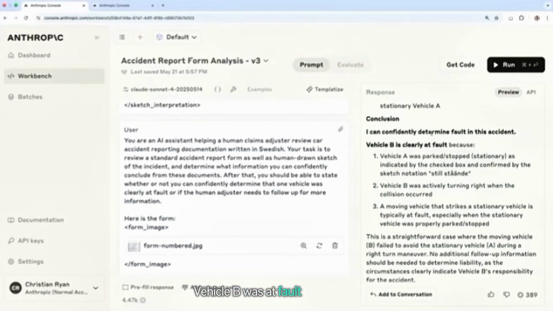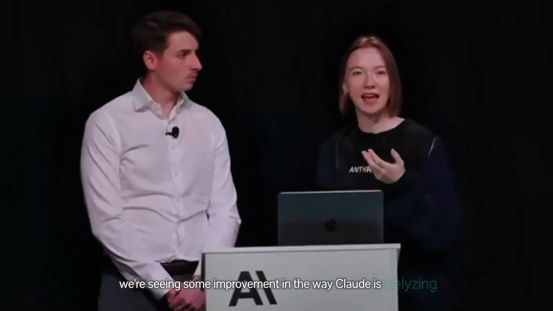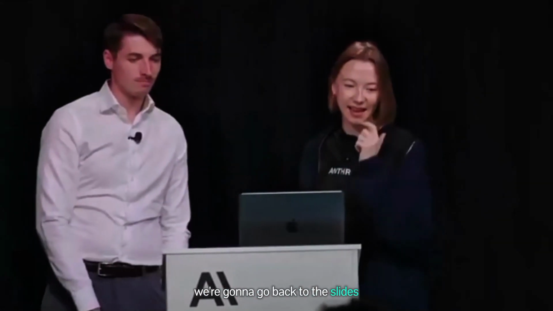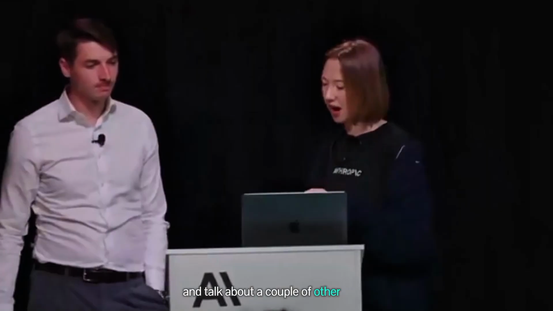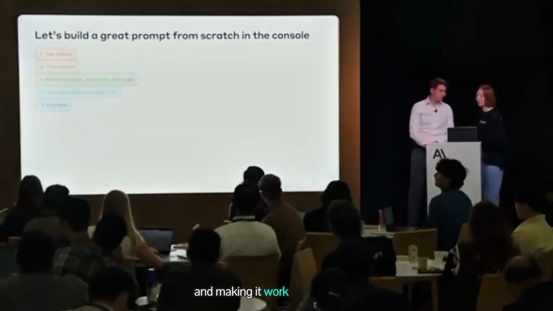vehicle B was at fault in this case, based on this drawing and based on this sketch. So already we're seeing some improvement in the way Claude is analyzing these. We're going to go back to the slides and talk about a couple of other items that can be really helpful to building up your prompt and making it work better.